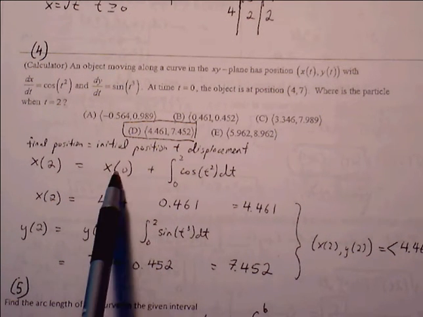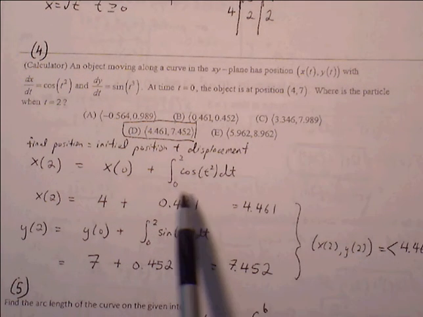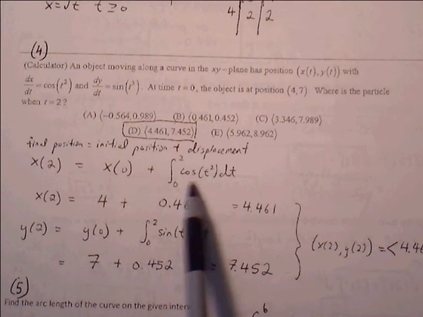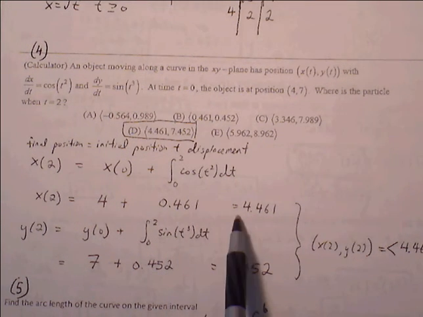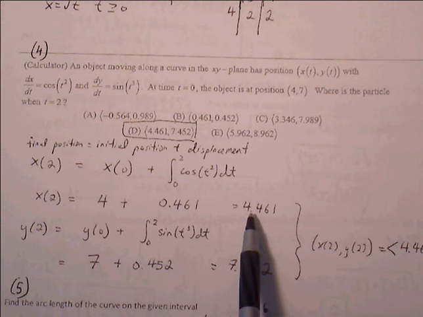So x of 0 is 4. The definite integral from 0 to 2 of cosine t squared, we use our calculator, we get 0.461. So 4 plus 0.461 is 4.461. So this is the x value at t equals 2.